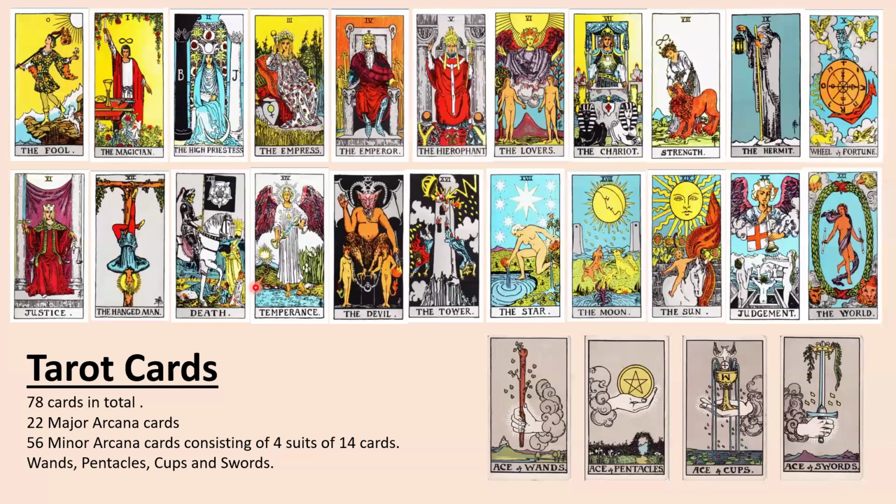So here are the tarot cards. There are 78 cards in total, 22 major arcana cards from 0 to 21. I think they believe that actually this isn't a numbered card. The Fool actually goes from 1 to 21. So you can see the tarot here. And then you have 56 minor arcana cards consisting of 4 suits of 14. So you get ace to 10, page, jack, queen, king, wands, pentacles, cups, and swords.